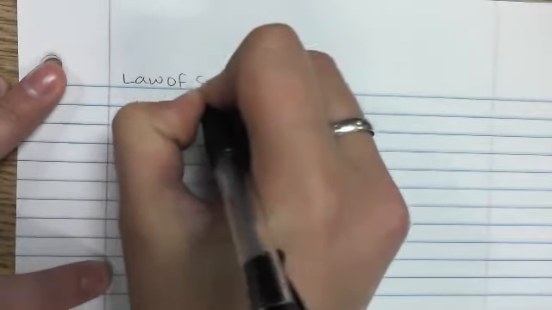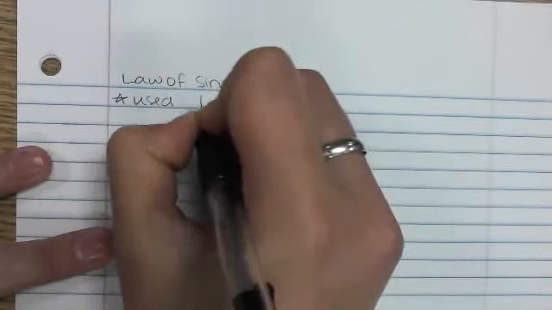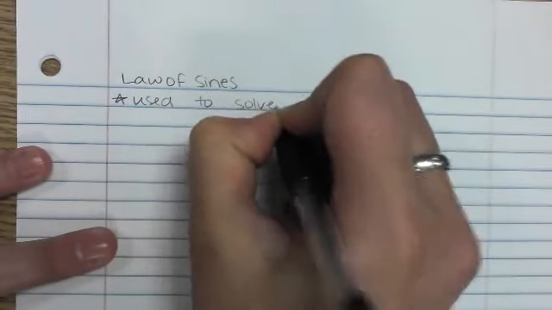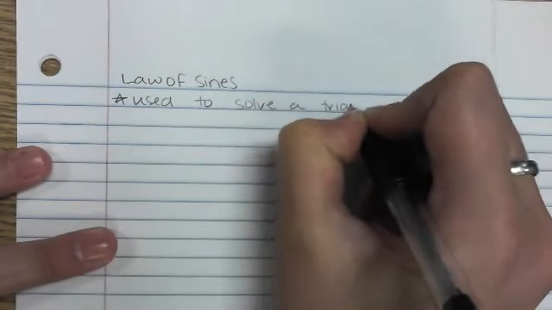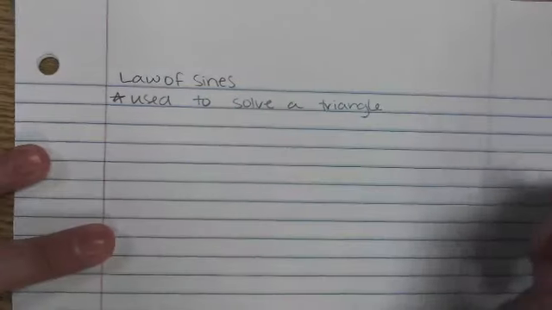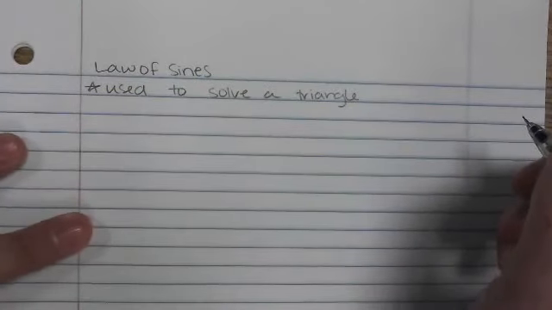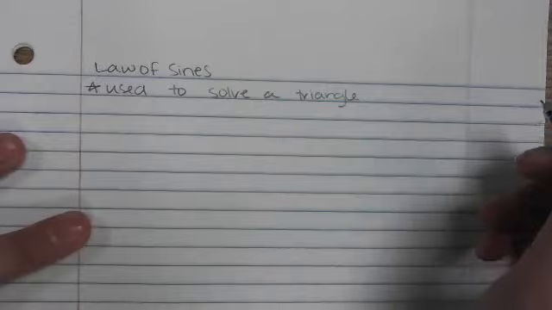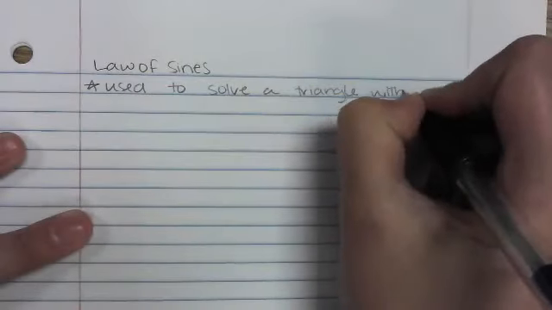Right, this video is going to be on the law of sines. And the law of sines is used to solve a triangle. And solving a triangle just means finding all of the missing angles and all of the missing sides. So it's used to solve a triangle without a right angle.